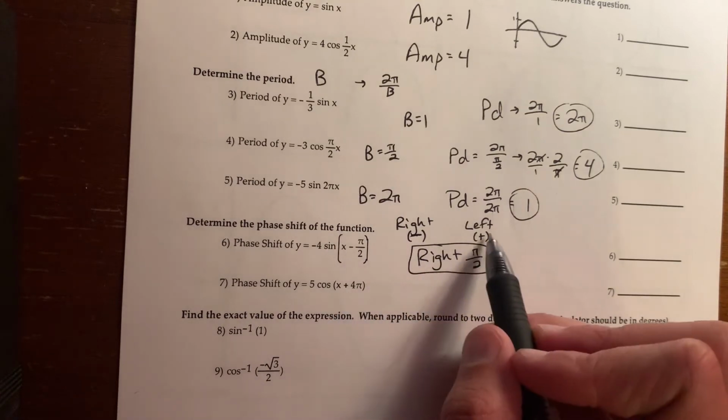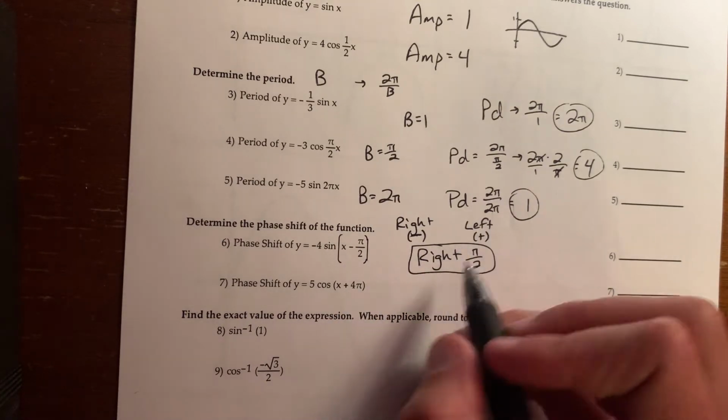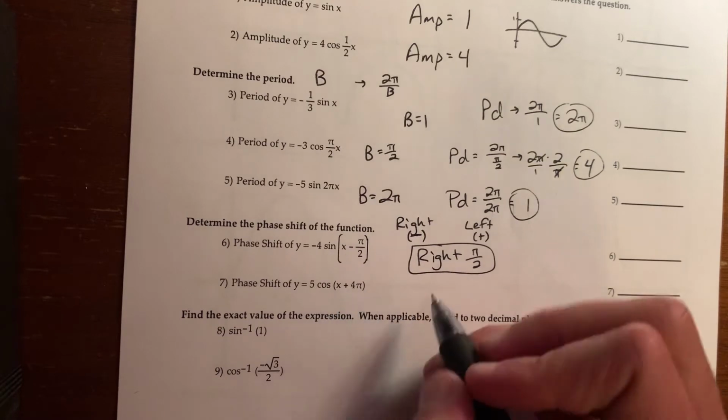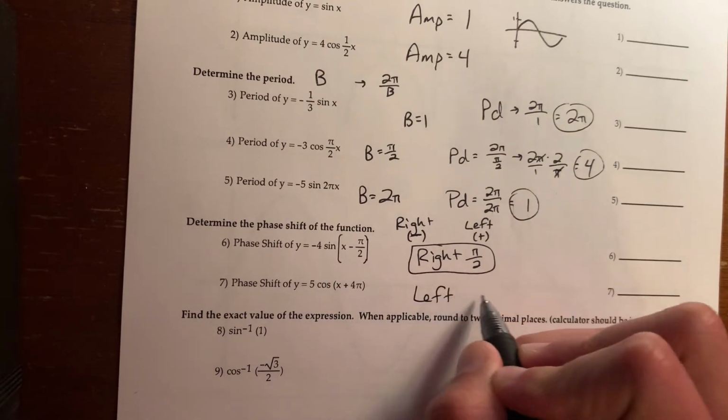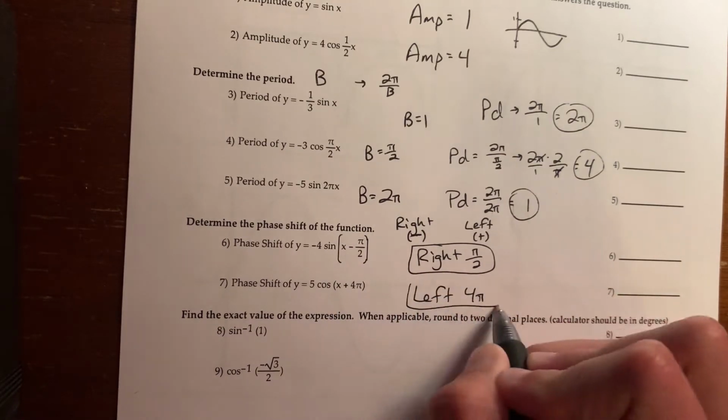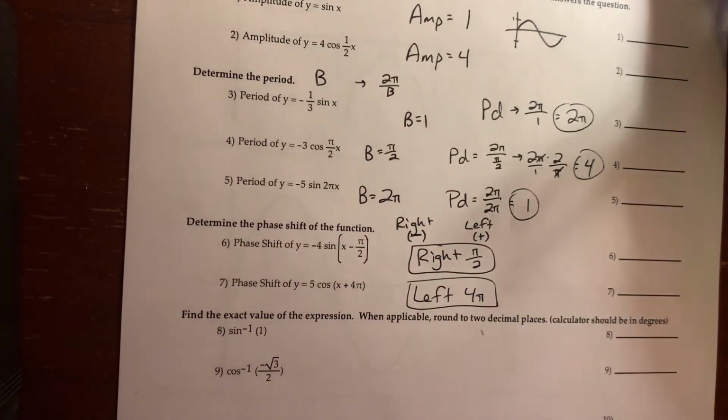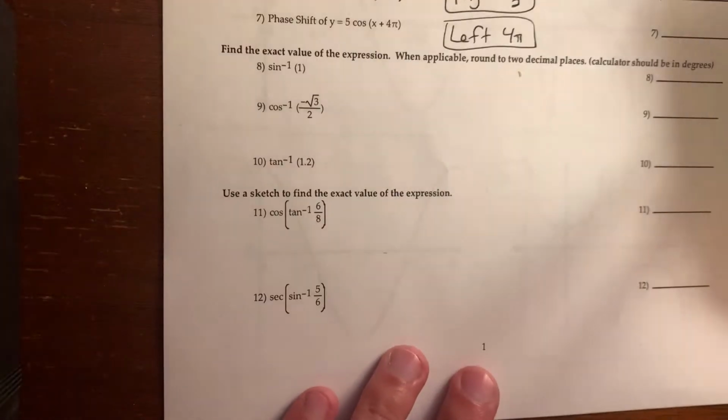Anyway, so then we look at this. Plus means left, right? So x plus 4 pi. So I'm going to be moving left that amount of 4 pi. All right, simple ones for phase shift. All right, moving on down.